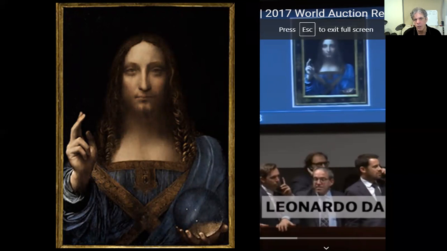The first thing I noticed was that the composition is very cramped in the frame. And to show that it's not cropped in some strange way, this is an actual photograph of the auction, and it shows the actual painting, which was up here on the wall, is cramped in the same exact way. So there's no cropping going on here.